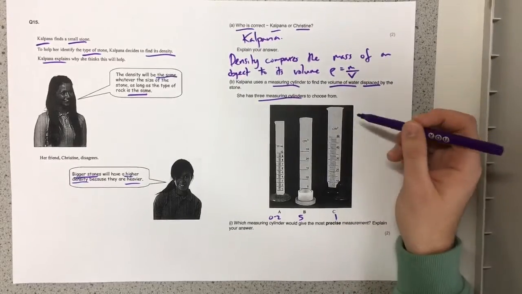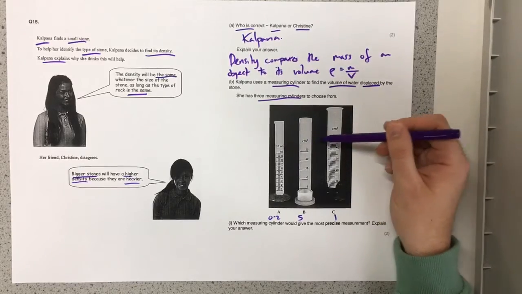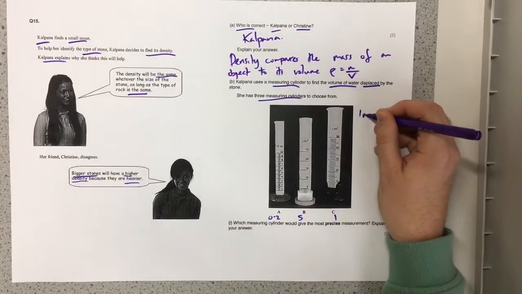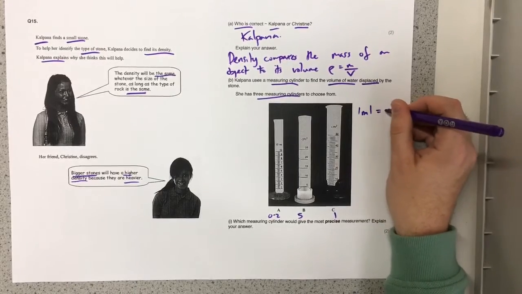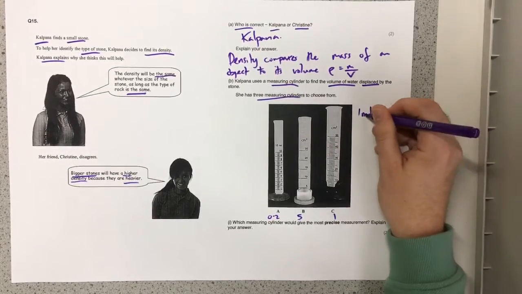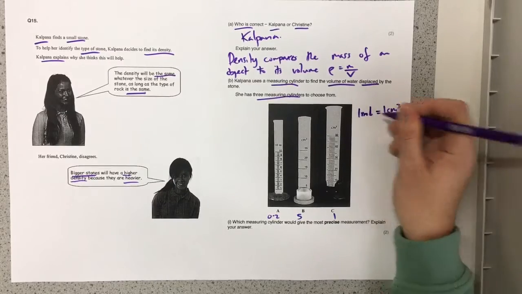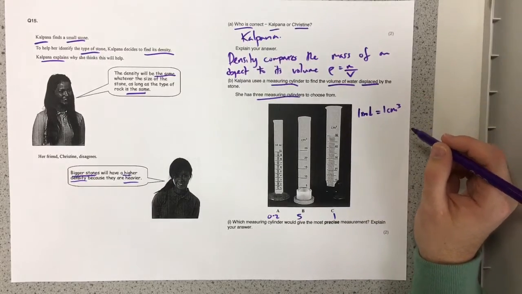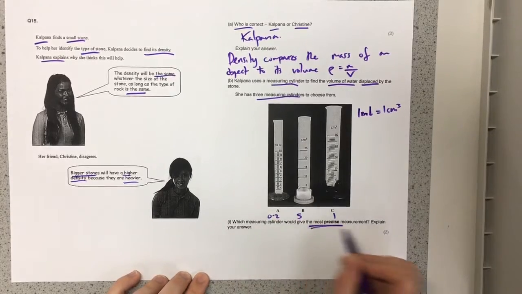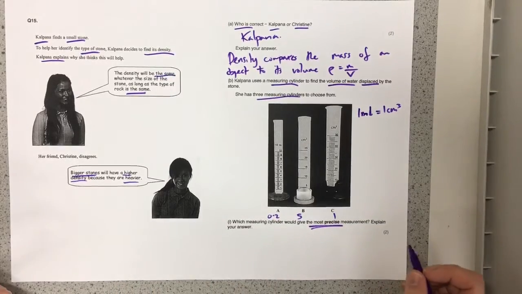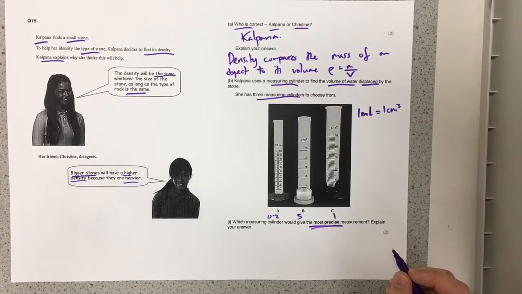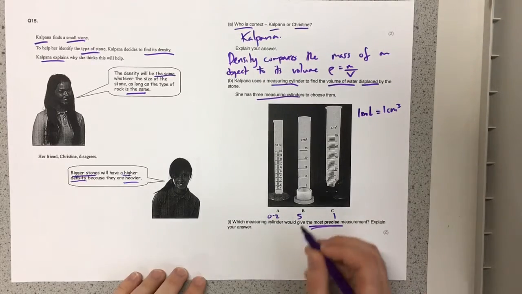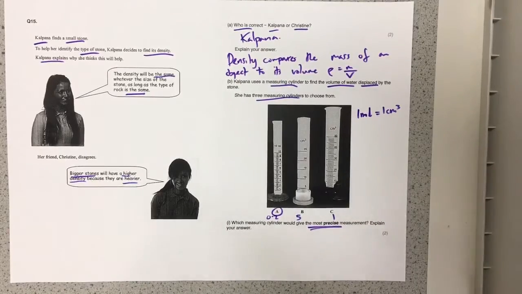Now don't be fooled here by the fact we've got a milliliter measuring cylinder and a centimetre cube measuring cylinder. 1 milliliter is equal to 1 centimetre cubed. It's just a different unit of measurement that handily means exactly the same thing. Now it says which measuring cylinder would give the most precise measurement. Explain your answer. So precision is all about measuring something to a smaller division. And so A is going to give us the most precise because it has the smallest scale division.